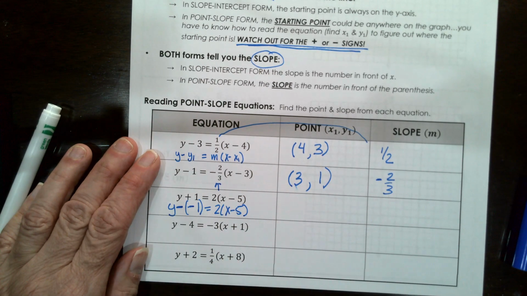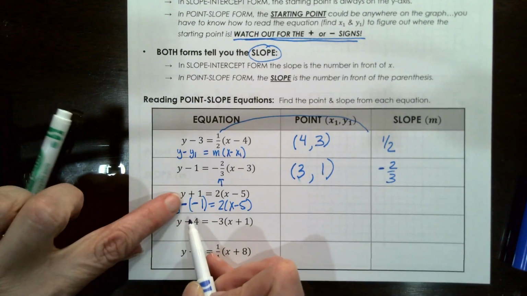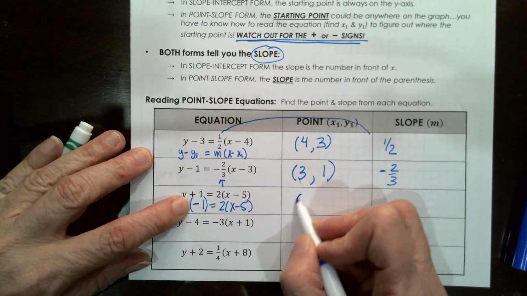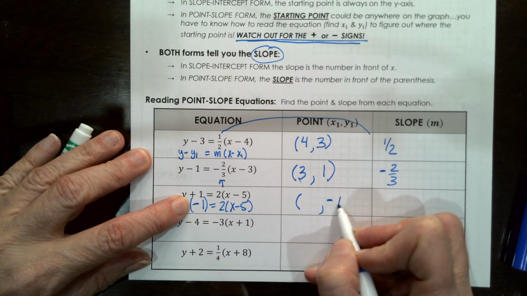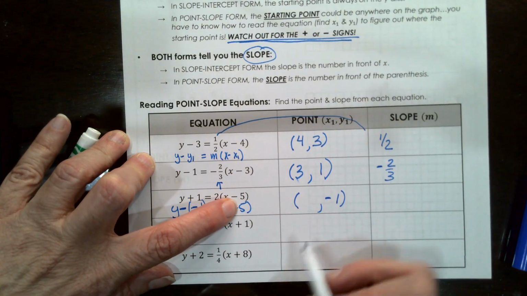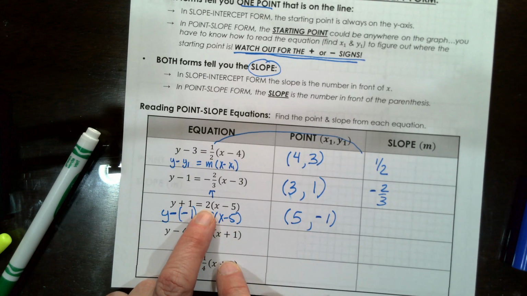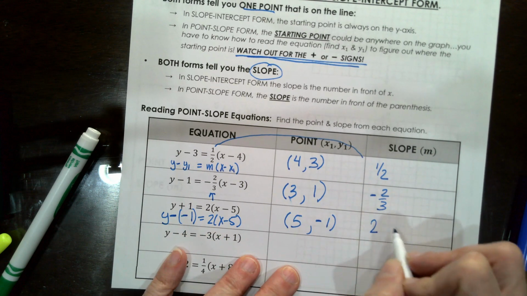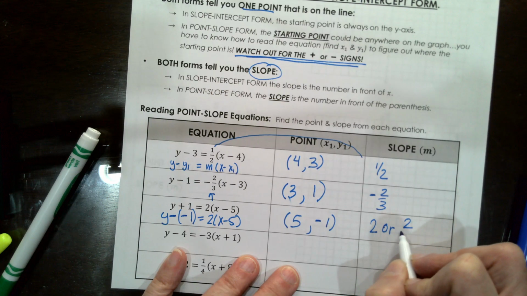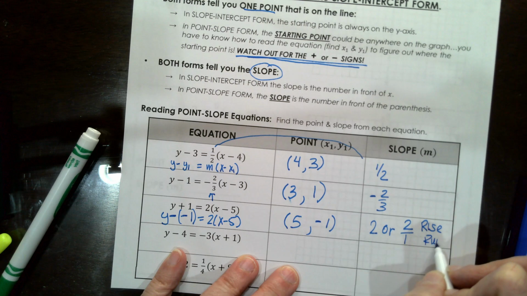So this is where it gets a little tricky. If we look after the minus sign, y minus what? Negative 1 is going to be our y value. Remember, the y value comes second. And then x minus 5, directly after the minus sign, so positive 5. And then, of course, the slope is directly in front. So that could be 2. And remember, we want to turn that into a fraction so that we have a rise and we have a run. So when we go to graph it, we know what we're doing.